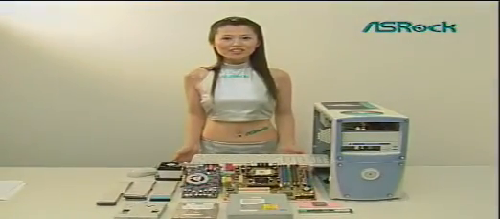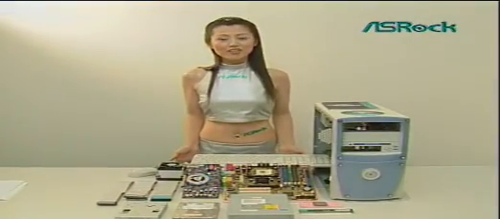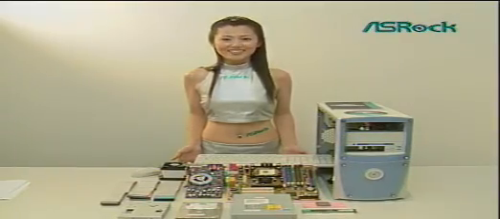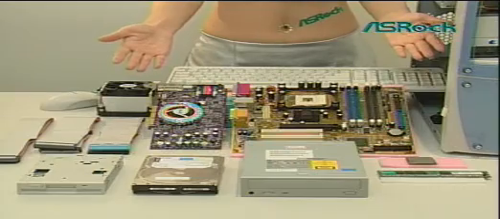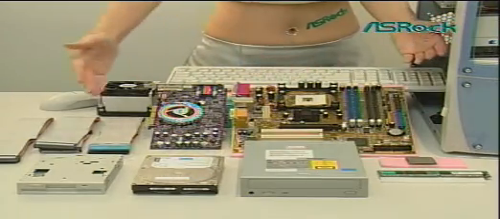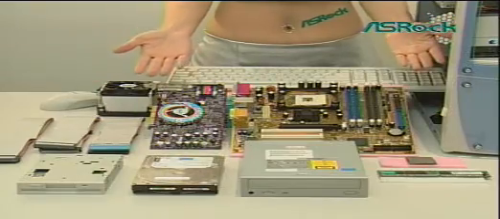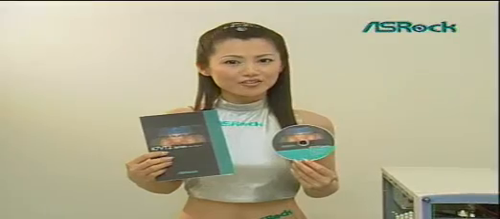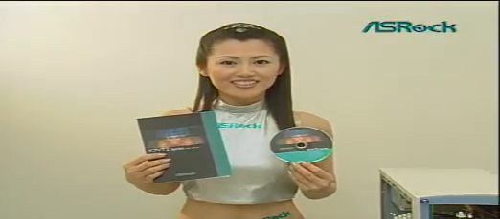After the introduction of motherboard, we are going to show you step-by-step installation for PC system. In this live demo, we use Micro ATX motherboard and some common option as our demo sample. Don't forget to have your quick installation guide and the user manual ready for reference.